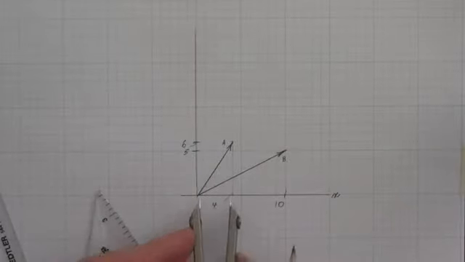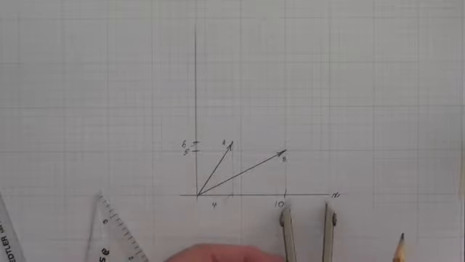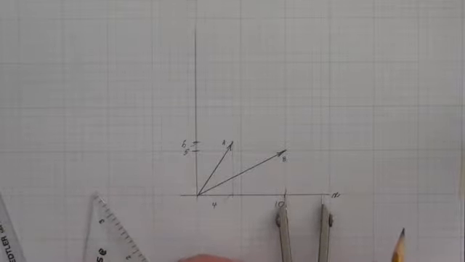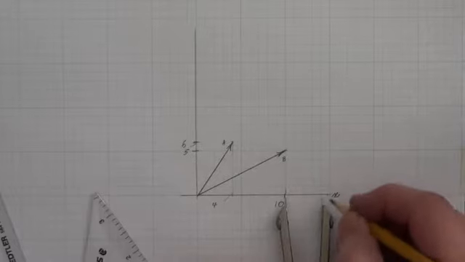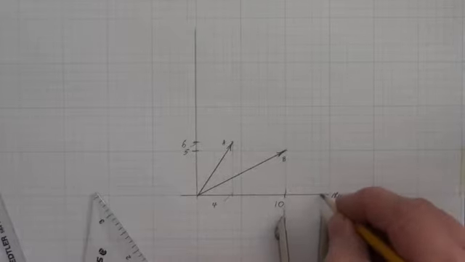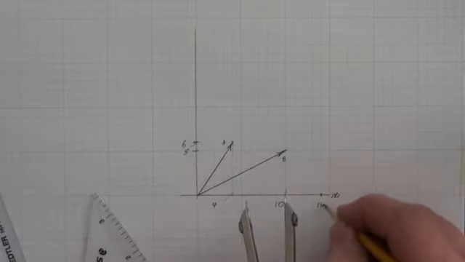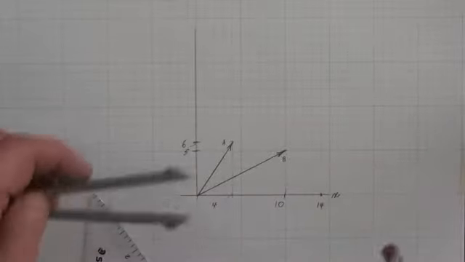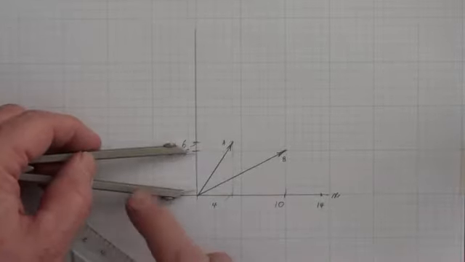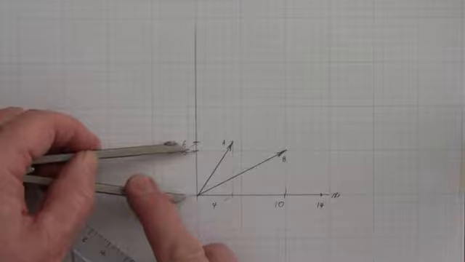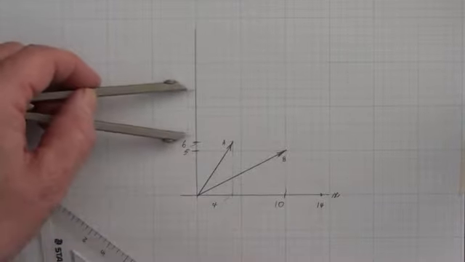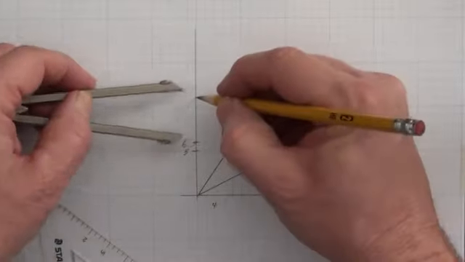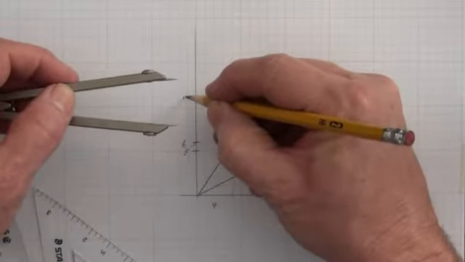So we take the magnitude of our A vector and add it to the magnitude of our B vector in the x direction. Then we get 14. And likewise, we can add the two vectors in the y direction, and we're at 11.